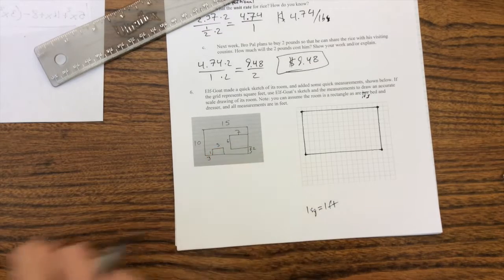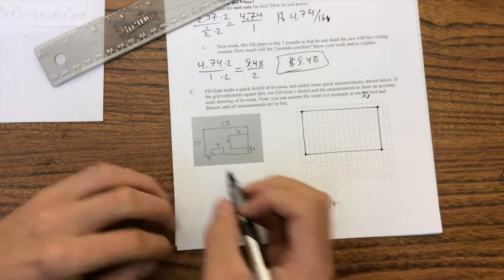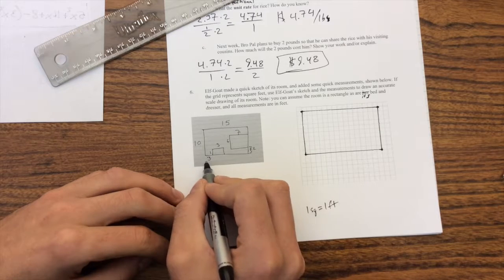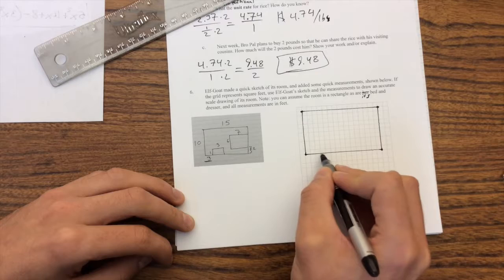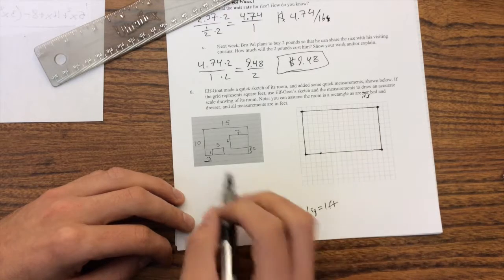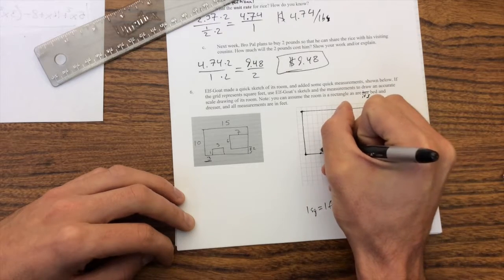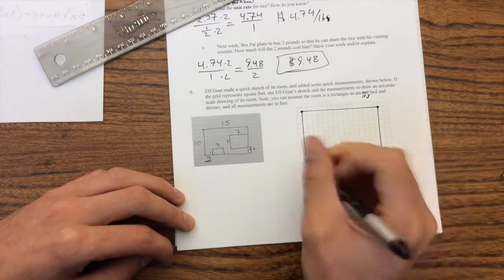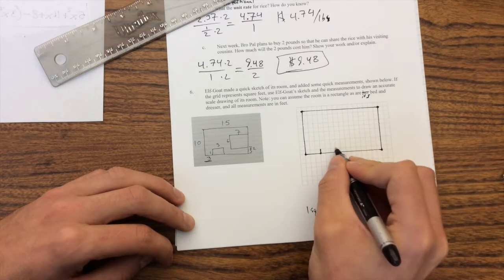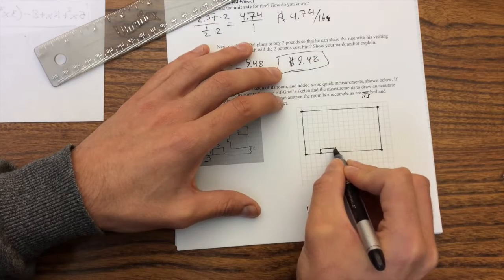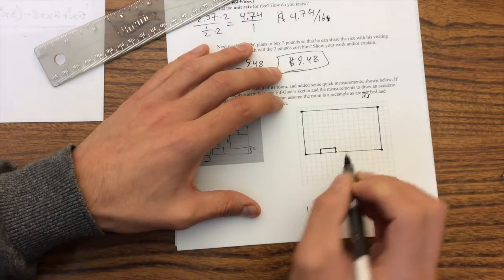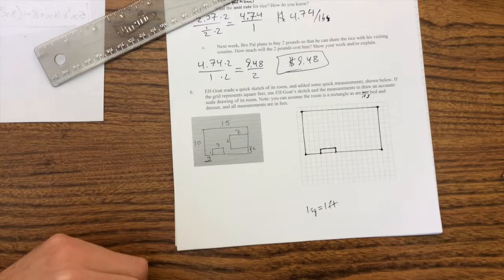Now we need to place the dresser and the bed here. The first measurement I look at is that it's 3 feet from the corner to the edge of the dresser. So I'm going to count over 1, 2, 3. That's where I'm going to start from. The dresser goes up 1 foot, so we just go up 1 square. And it's going to go over 3. So 1, 2, 3. And we bring it back down to the wall. I'm going to skip the ruler for this one. I think I can do it. There we go. There's my dresser.